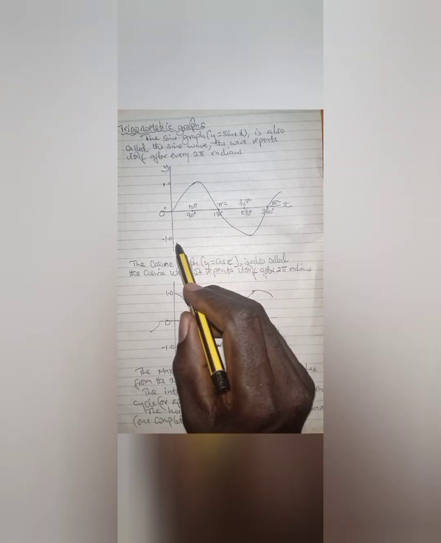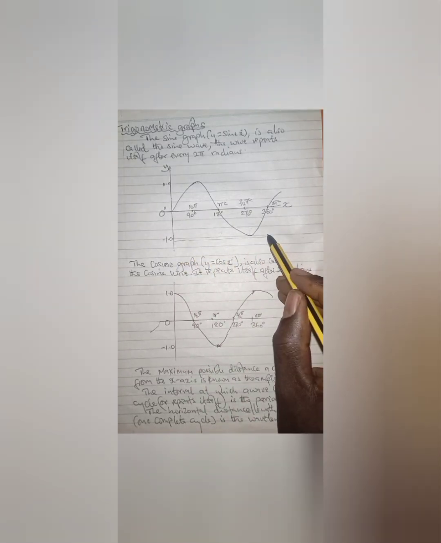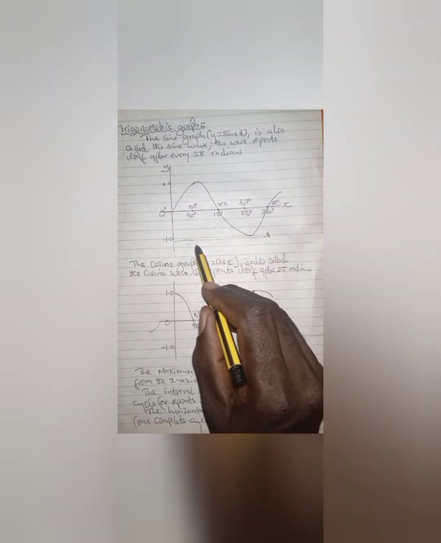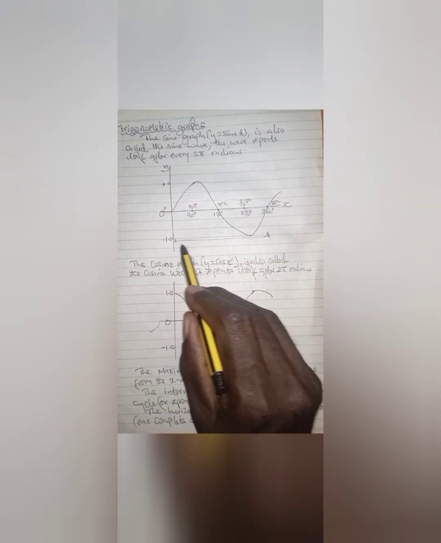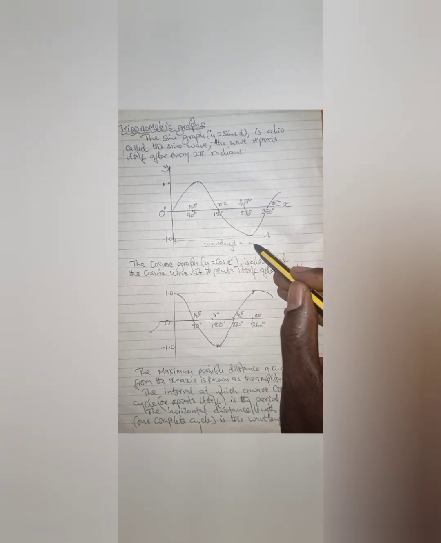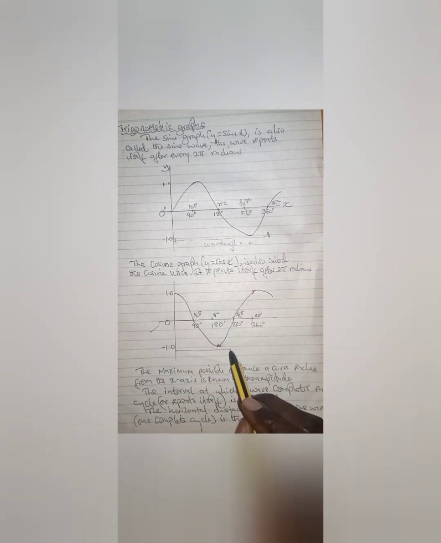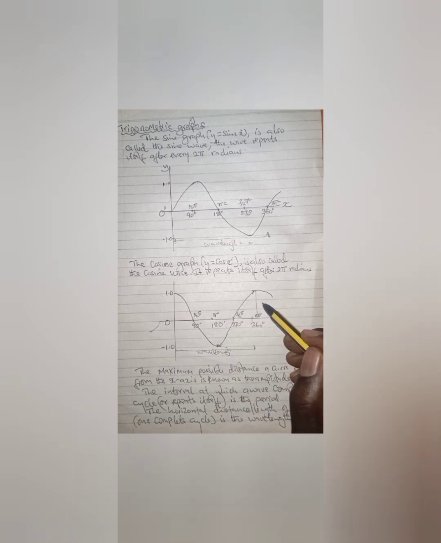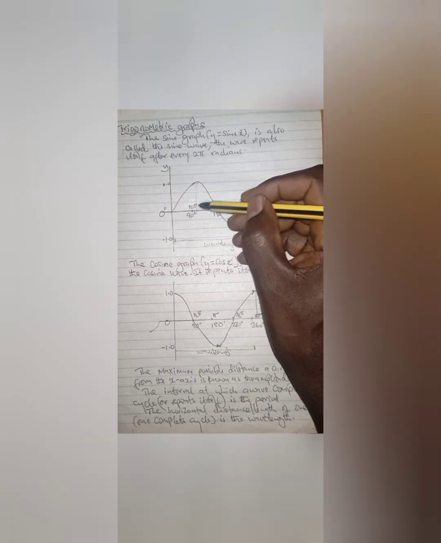Now the horizontal distance or length of one wave when the wave completes one circle is the wavelength. Now we agree that this wave completes a circle from 0 to 360. So this distance from 0 degrees to 360 is the wavelength. The wavelength is also normally measured in meters. Now this wave starts from here up to where it completes one circle. So this is the wavelength. Remember I said this is the amplitude. So that's something about the sine and the cosine waves.